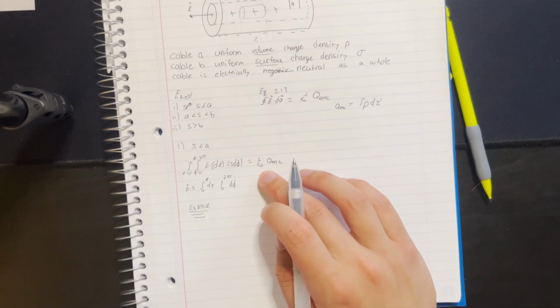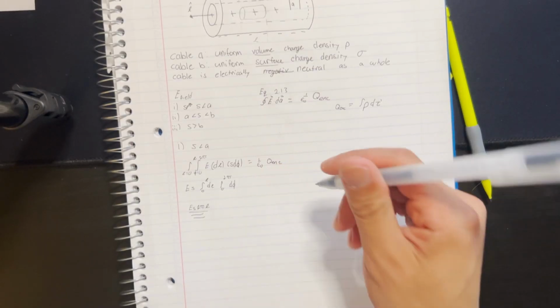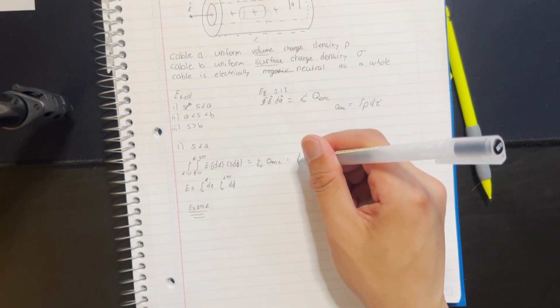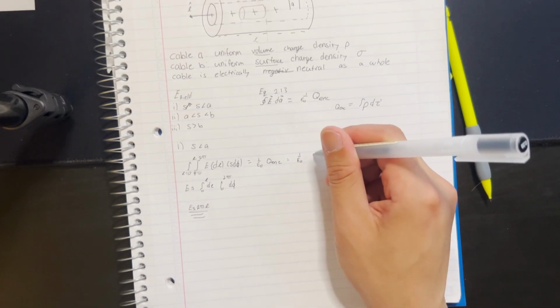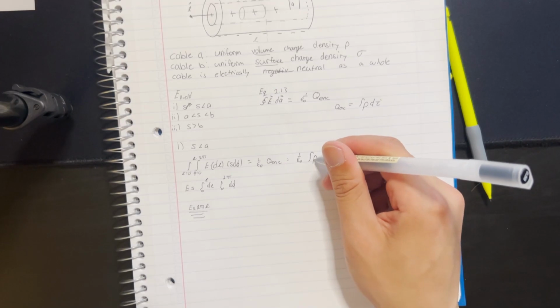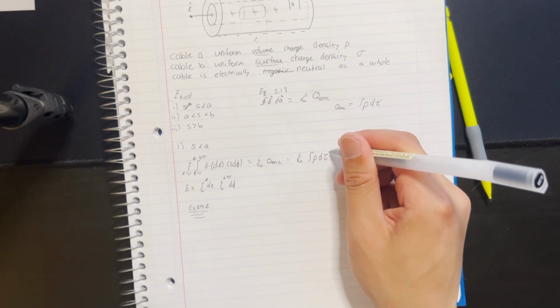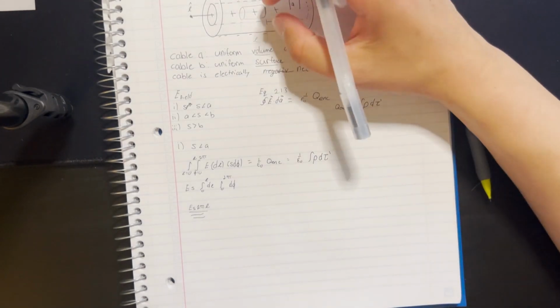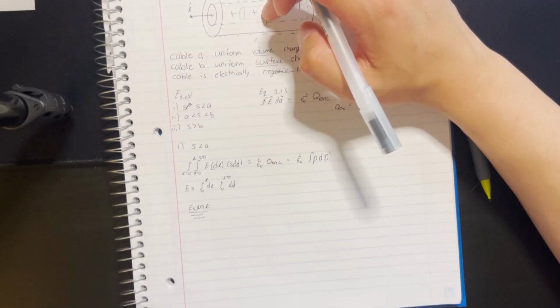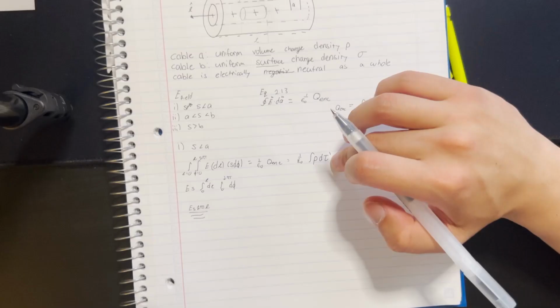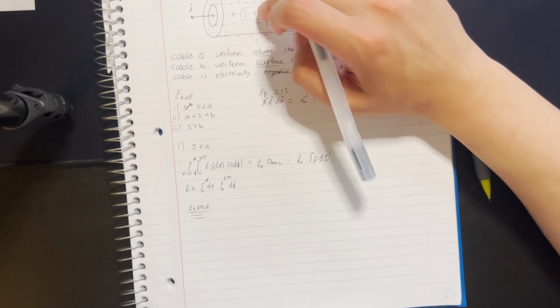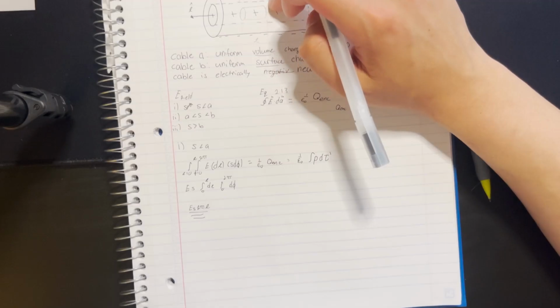Now let's work on that right side, right? 1 over epsilon naught Q enclosed equals 1 over epsilon naught integral of rho d tau prime. And because of our Gaussian surface here, this is going to be the charge enclosed. So wherever we are, there will always be charge enclosed all the way up to A.